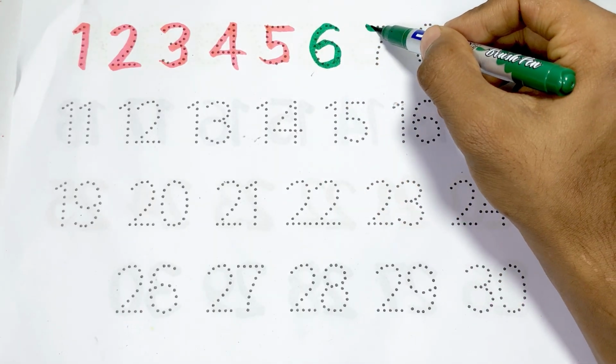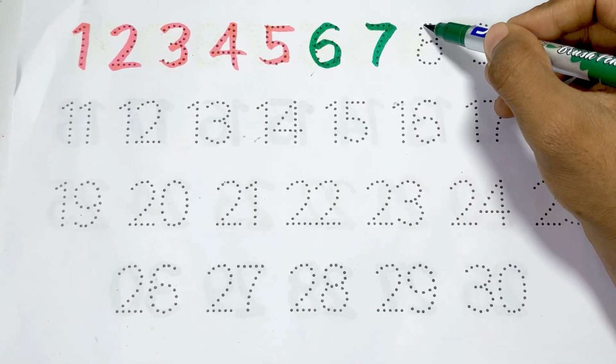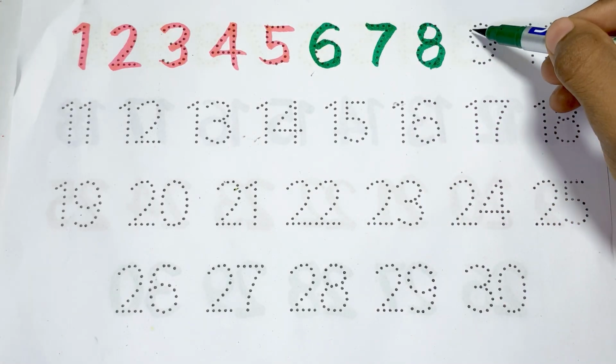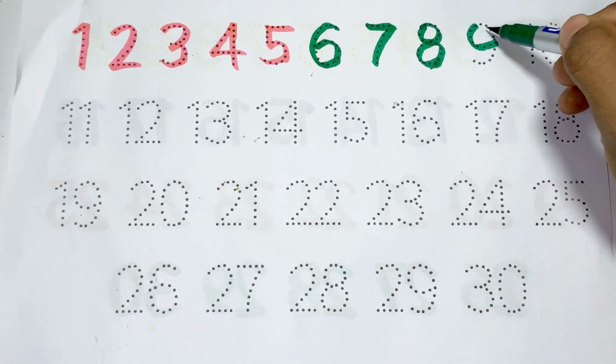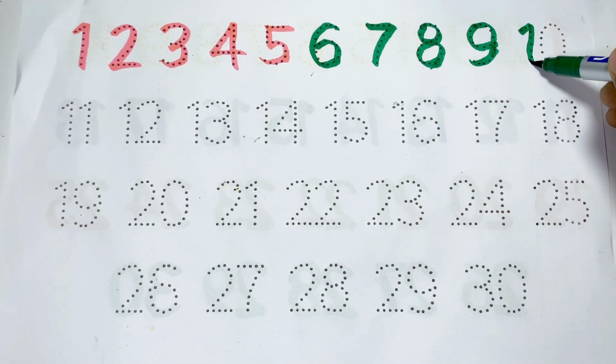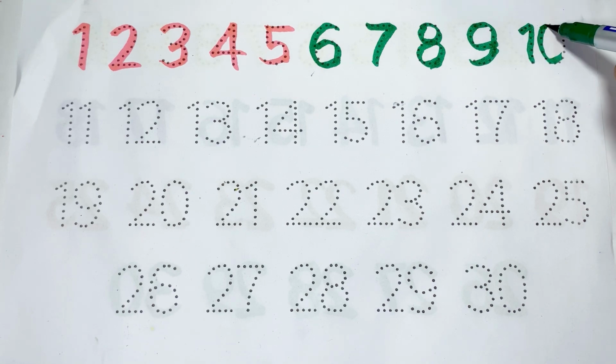6, 7, 8, 9, and 10. Kids, now you draw 11 and use red color.